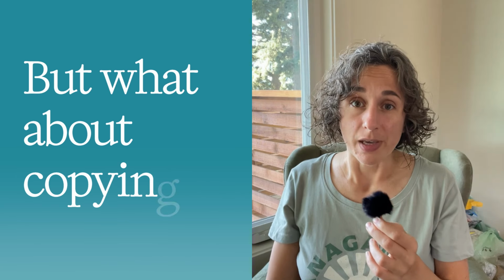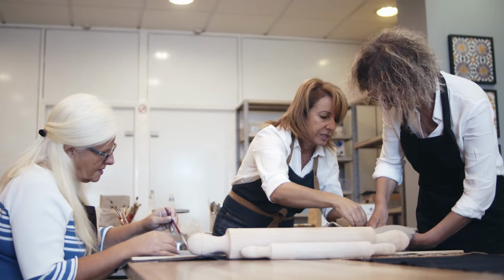But what about copying? This is where things get nuanced. Copying for learning is a time-honored practice. Every atelier student studies the masters by duplicating their work. Artists often learn proportion, color, or composition by mimicking what they see. That's not theft, it's education.